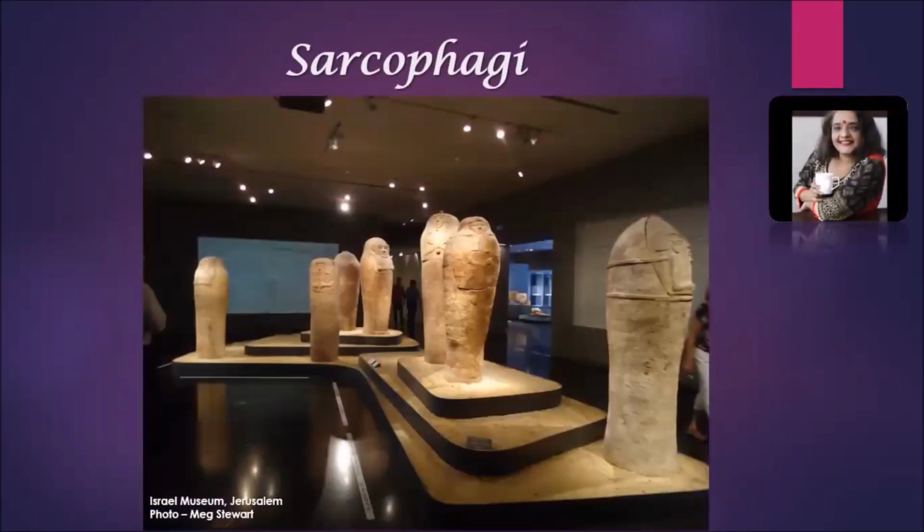The influence of Egyptians also shows in the sarcophagi that have been found in the Canaanite region. And these sarcophagi have been carved in the anthropomorphic form, that is, in the human form. And they also have a human face, in the shape of an Egyptian pharaoh, carved on the sarcophagi. And these were used to bury the deceased bodies. And mostly these were used by the Egyptians, but these were carved by the Canaanite artisans.